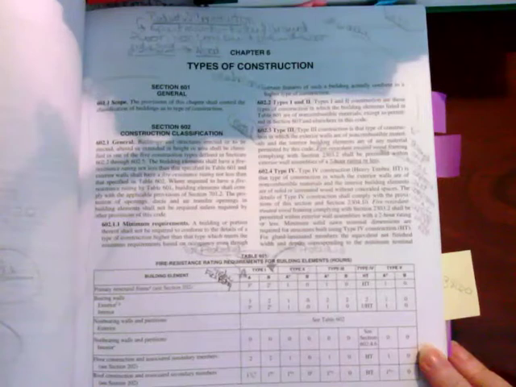Looking at problem 2, it says refer to the International Building Code Table 1004.1.2. So let's move this book out of the way and go back to our code table. I have lots of notes because I always brainstorm and write things on here.